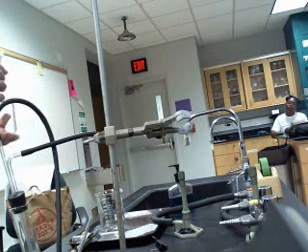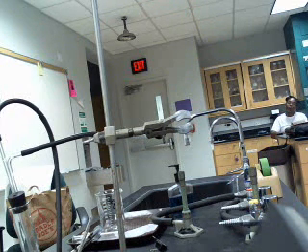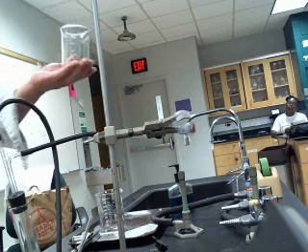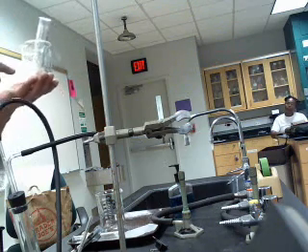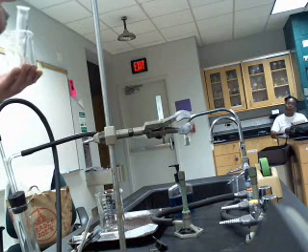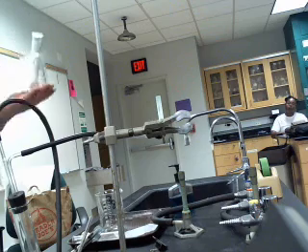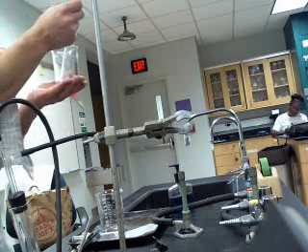But for this lab, do we need to know how much the test tube weighs? Yes. And so get a beaker, tare it, put in the test tube, weigh it. And then tap in about 1.5 grams of sample, weigh it.